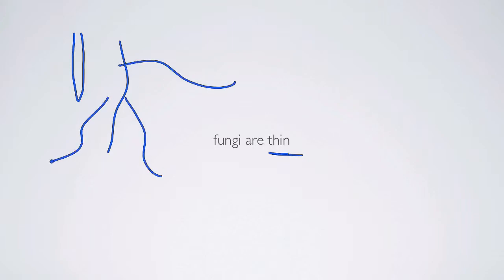Well, fungi have a few natural advantages over roots. First off, they're thin. And what that allows plants to do is, instead of producing one relatively thick root, they can produce a lot more length, or have access to a lot more length, because fungi are thinner than roots.